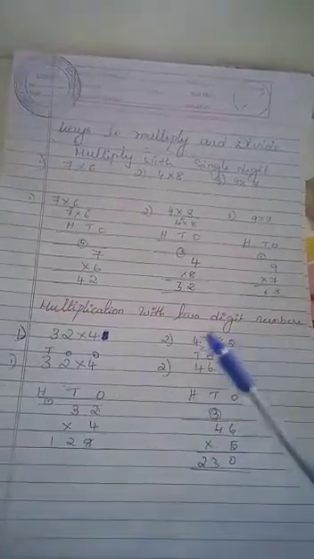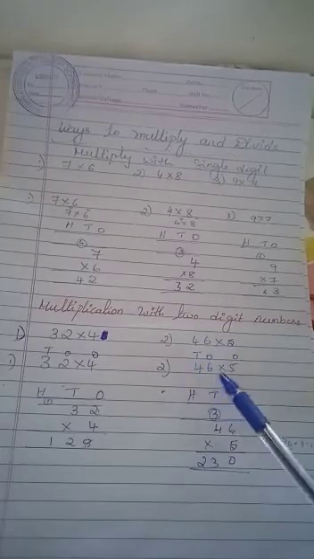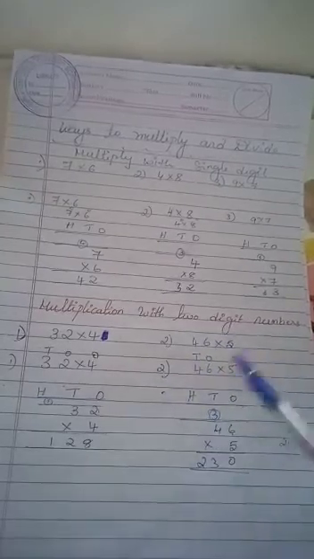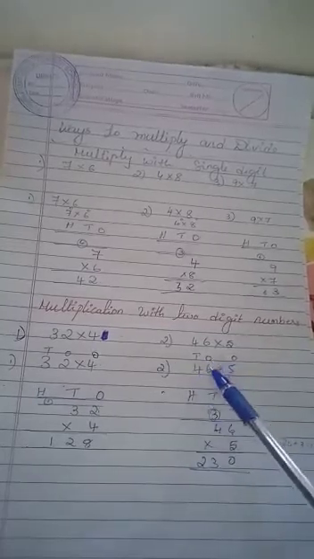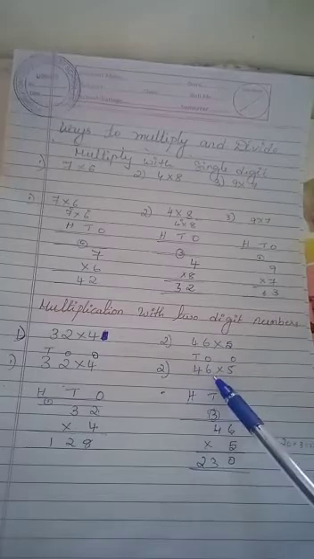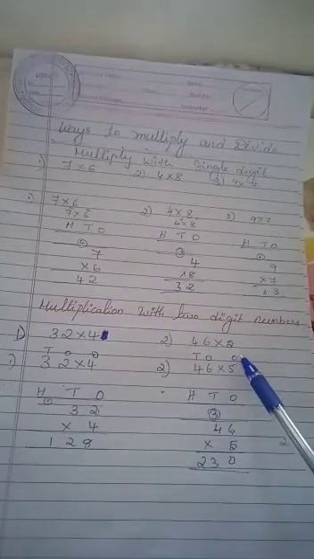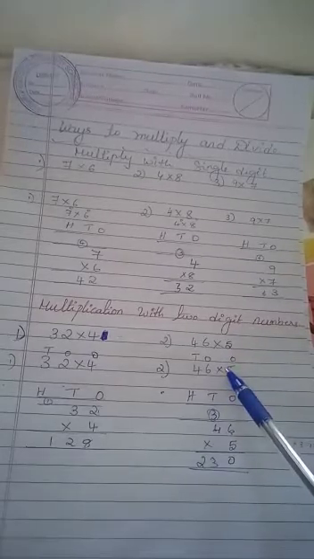Here 46 into 5. 46 into 5. So 46 into 5, let me represent. This side is different, this side is different. So we'll write first ones, tens. We'll write here ones and tens. Here the multiplication sign. After this, the right hand side will be different. We'll write here also ones, because here you have a one digit number.